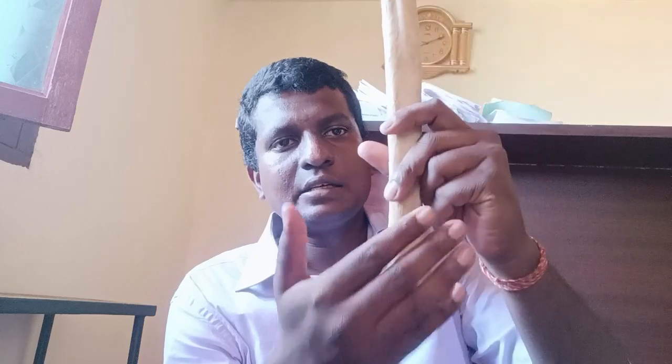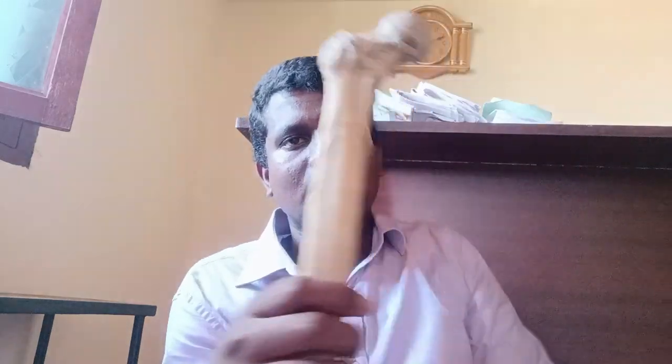The condyles will be less prominent anteriorly. The anterior aspect of the shaft will be convex. Okay. Now we will see about the upper end, lower end and the shaft. The upper end of the femur has multiple features. The reason is the upper end has many important muscle attachments.